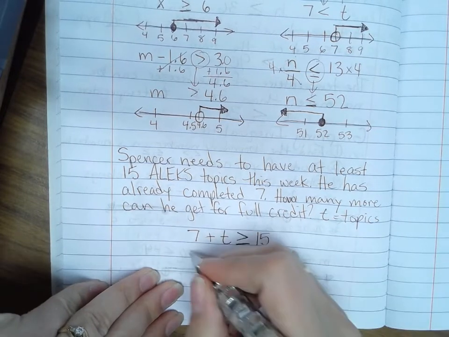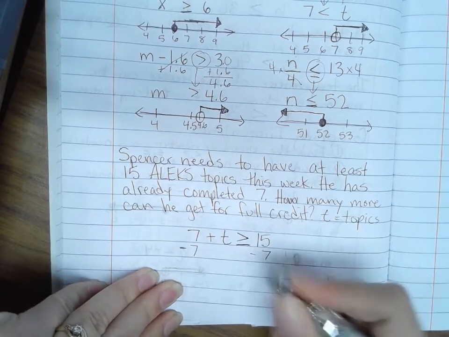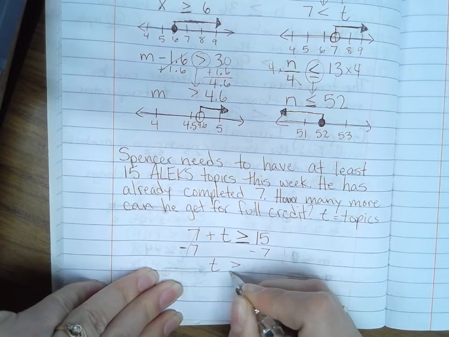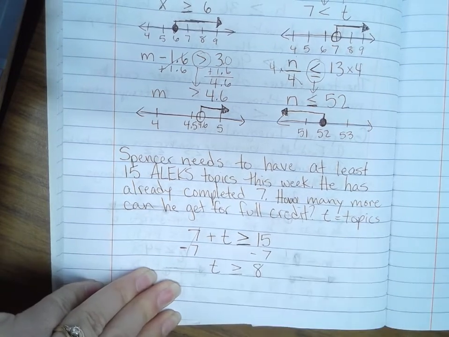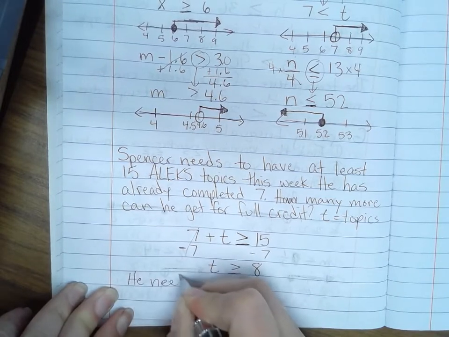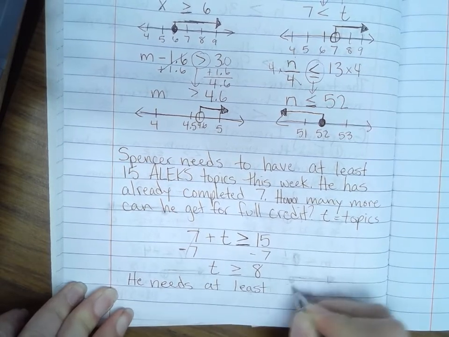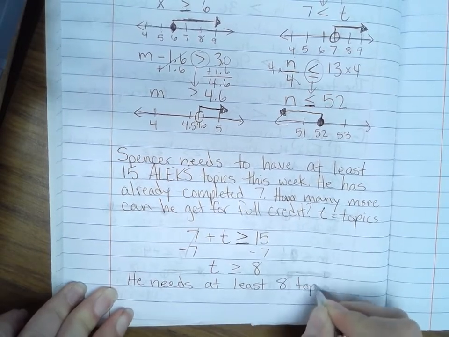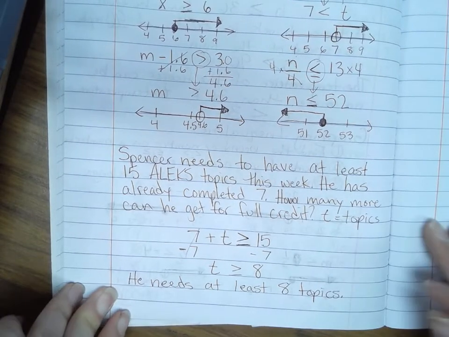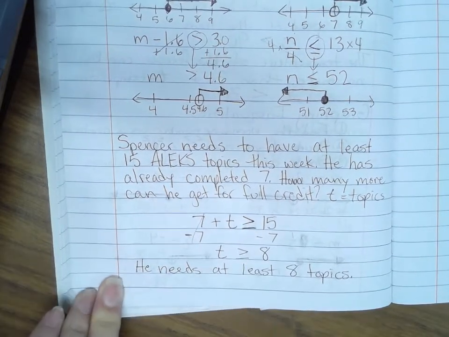Alright, now we just solve. So I'm going to minus 7. Minus 7. That says that the amount of topics needs to be greater than or equal to 8. So he needs at least 8 topics. See how it is very much like writing equations, except because of the at least, it's an inequality instead of an equation.